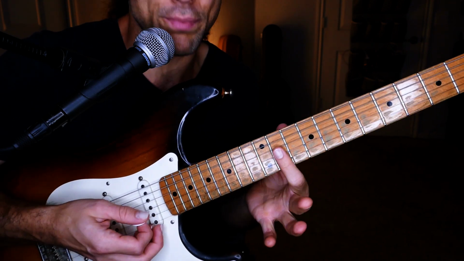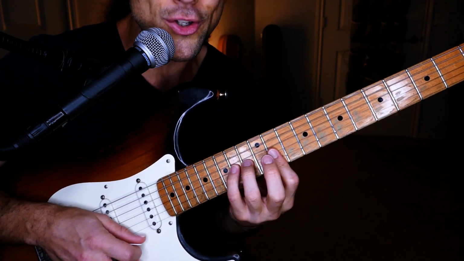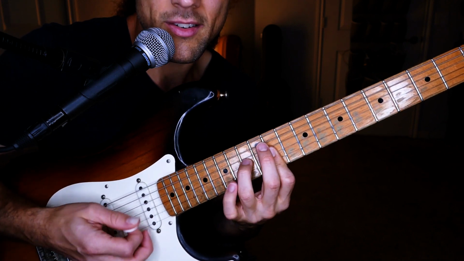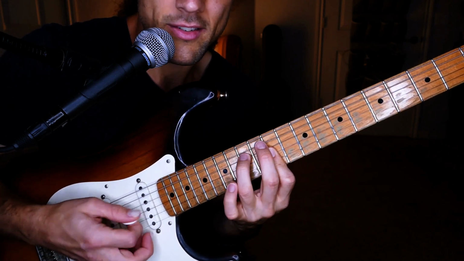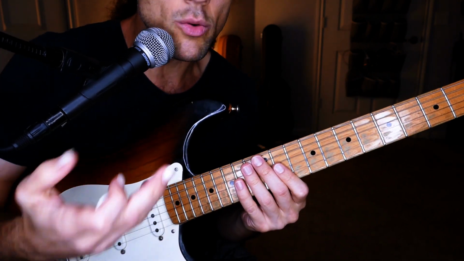Right? I'm even just playing the whole thing right there. That's flat 3, 5, 1. That's an E flat minor chord. Still doing those same hammer-ons. Again, it's nasty, but that's the point, right? It sounds really unique when you do that.